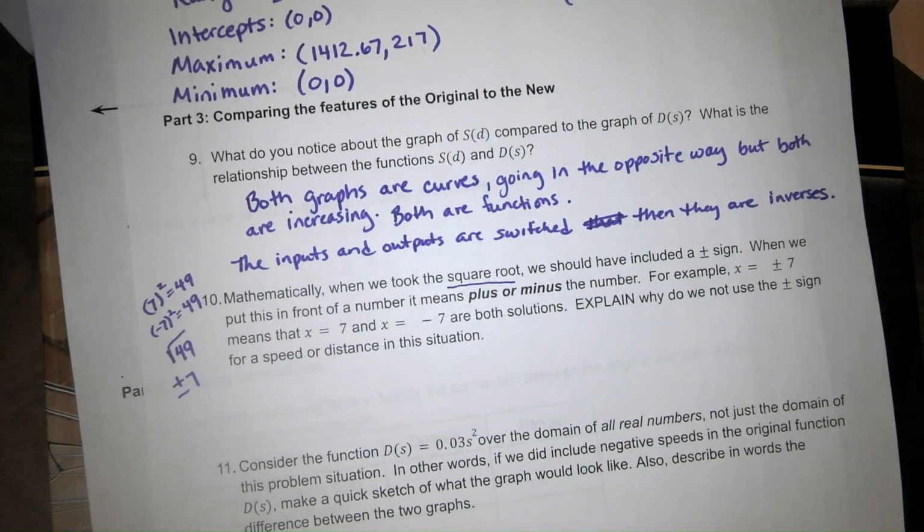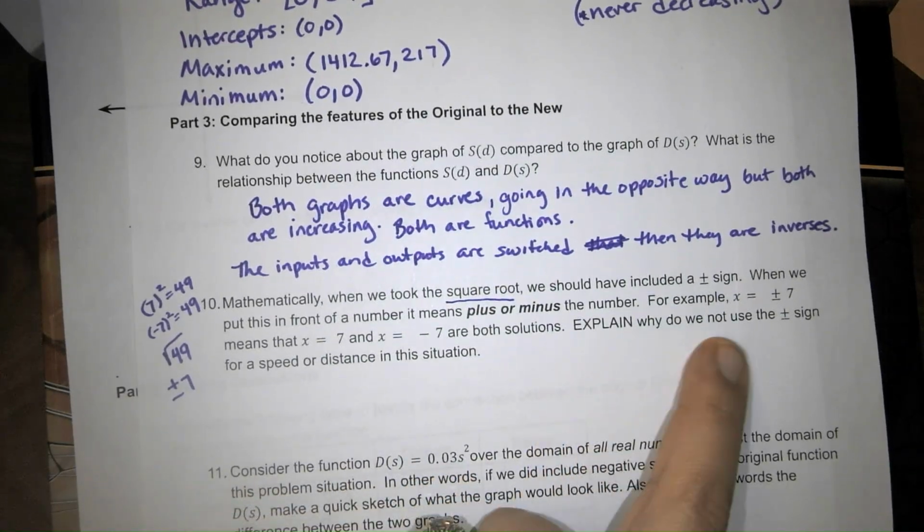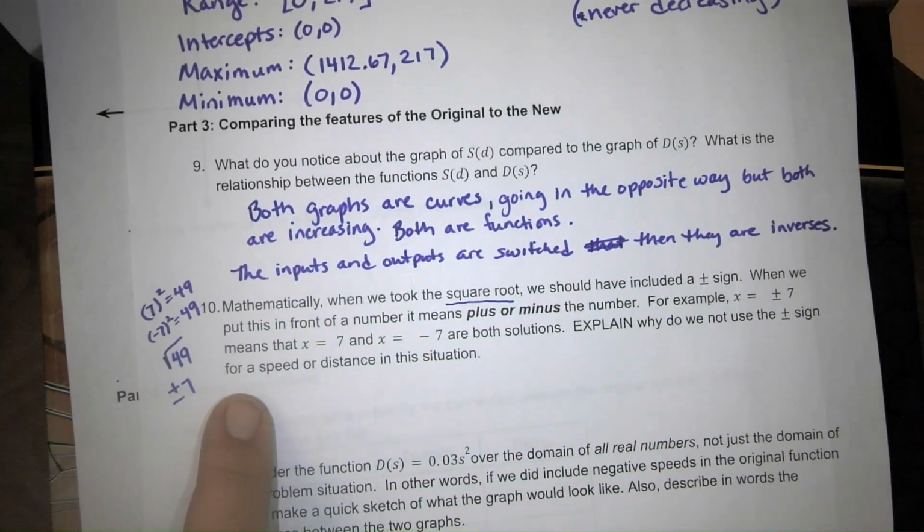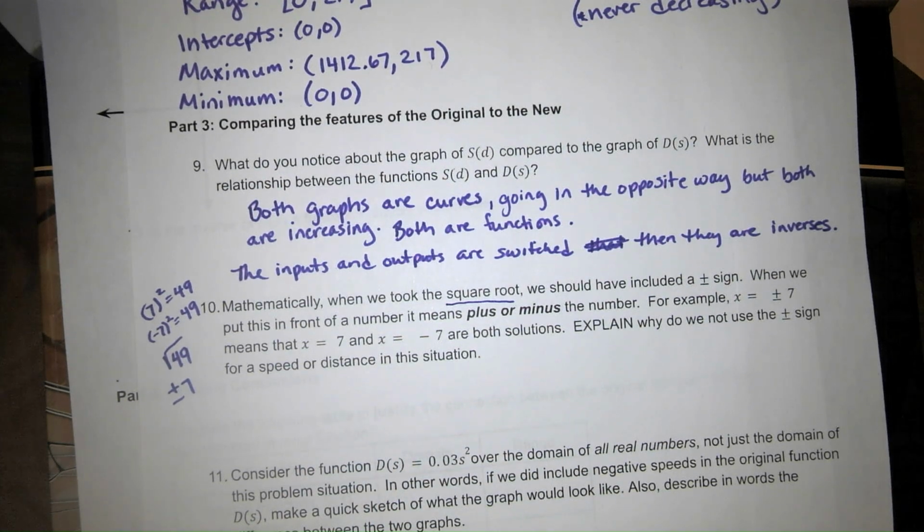Why, though, were we not using both of those solutions in the problems that we were doing with our speed and our distance in our Ferrari? So take a second, think about why that might be. Explain why you think we do not use the plus or minus sign for our speed and distance situation. Pause the video now and come back to check for the answer.